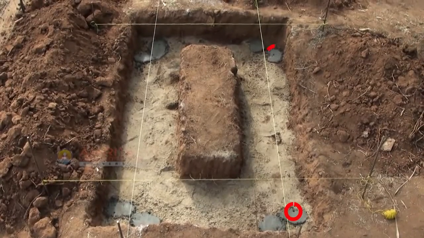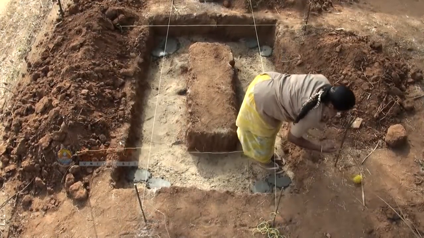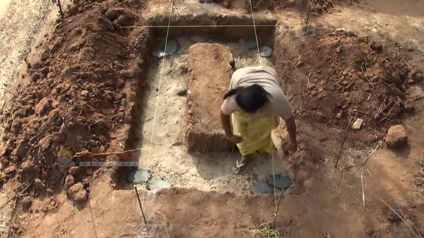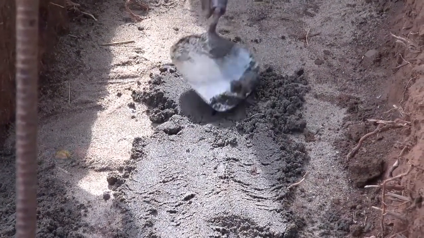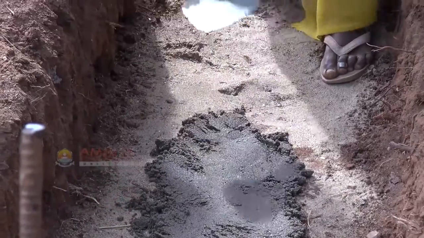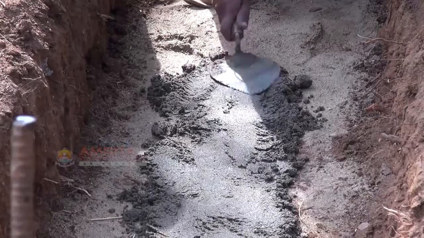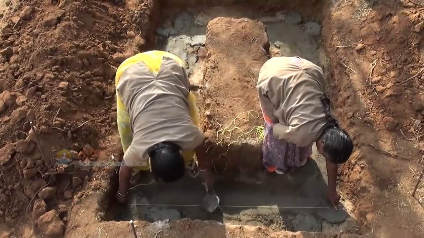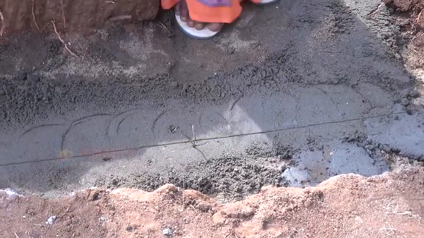We now get 8 points. We now have the center line reference points. Remove the thread from the stakes. Now spread a layer of cement mortar mix with a ratio of 1:6 to the excavated area. Connect the points to reproduce the center line rectangle on the cement mortar.